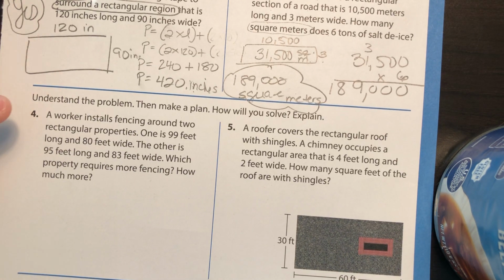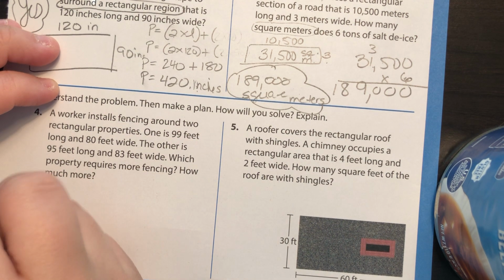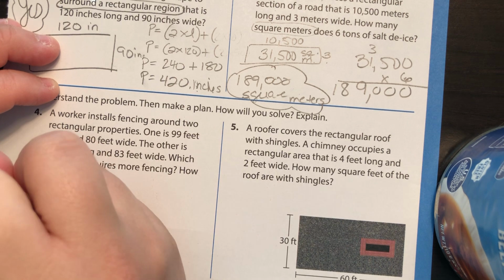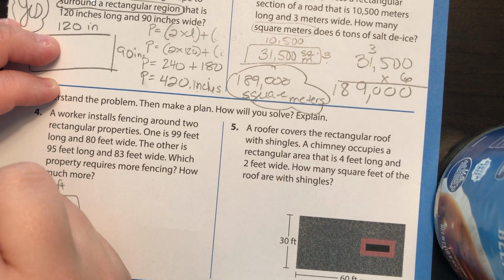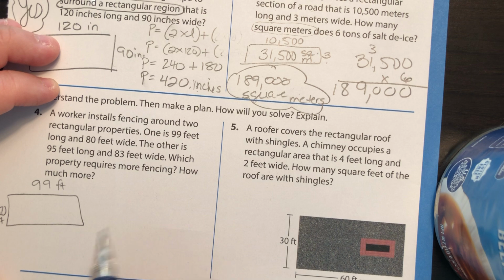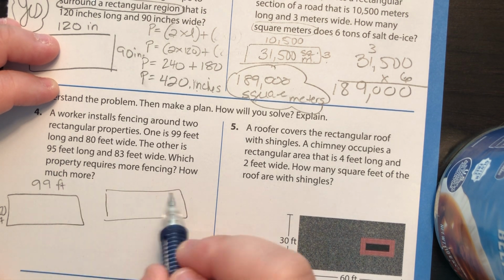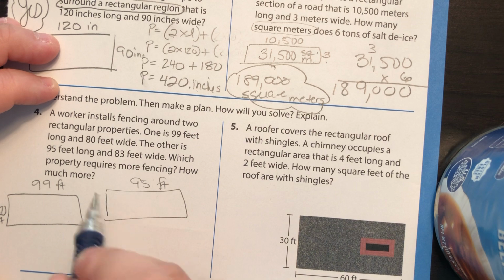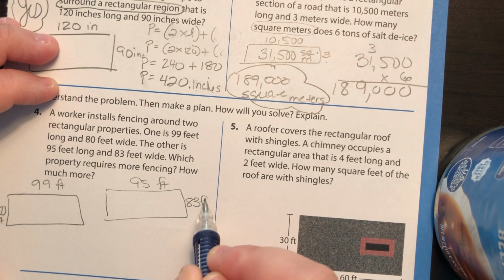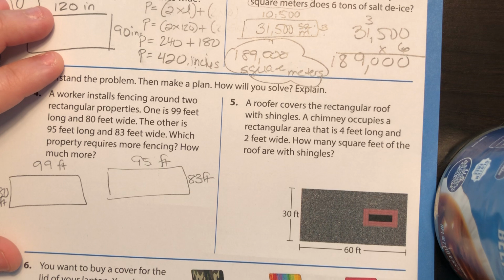Here we go. A worker installs fencing around 2 rectangular properties. Right off the bat, fence goes around the outside of a property, meaning that this is perimeter we're talking about. And there's 2 different rectangular properties. One is 99 feet long and 80 feet wide. So let's draw. So one is 99 feet long and 80 feet wide. The other is 95 feet long and 83 feet wide. Which property requires more fencing and how much more fencing do you need?